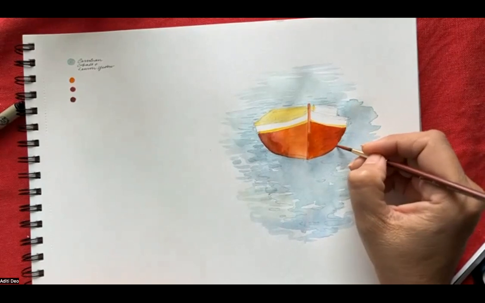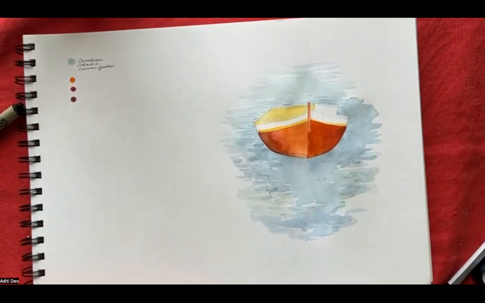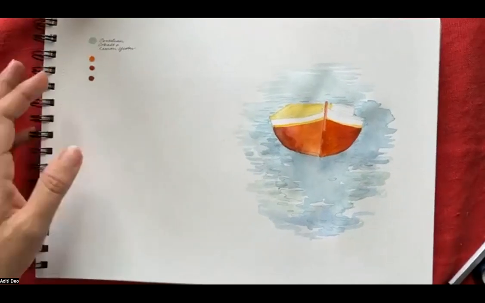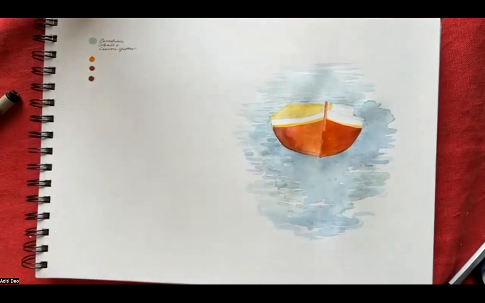This color change is so subtle in the reference image that you might just miss it. And then our boats will look right and proper, straight, flat boats, which we don't want.